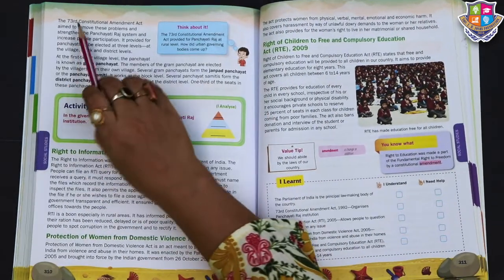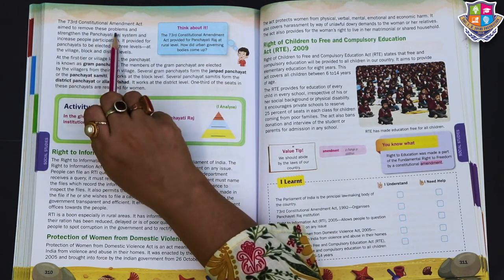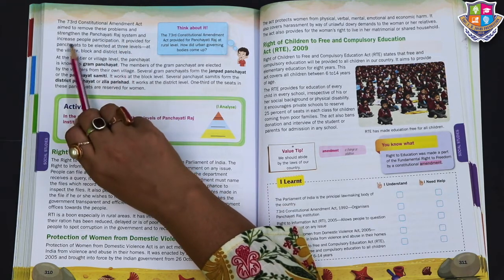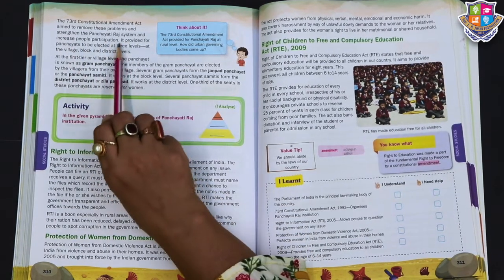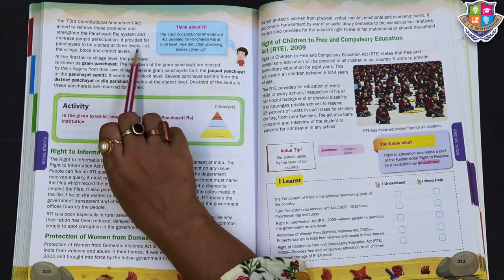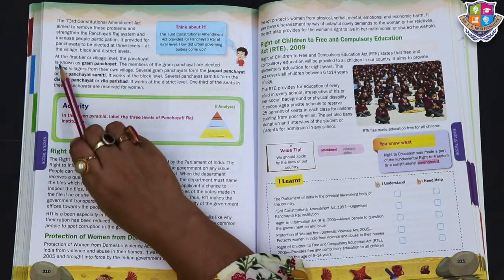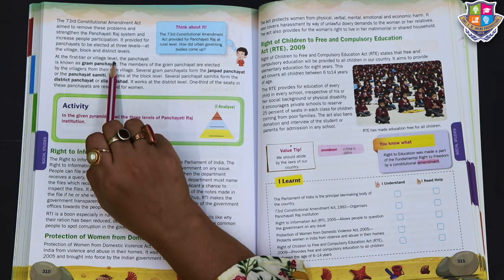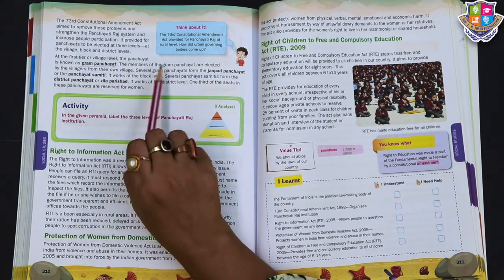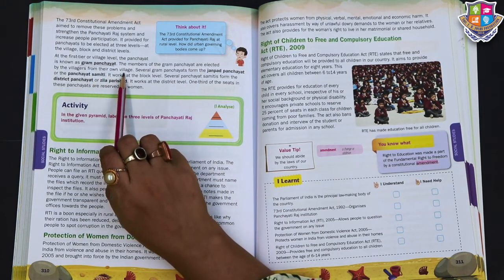Next, the 73rd Constitutional Amendment Act aimed to remove these problems and strengthen the Panchayati Raj system and increase people's participation. It provided for panchayats to be elected at 3 levels, at the village, block and district level. At the first tier or village level, the panchayat is known as a Gram Panchayat. The members of the Gram Panchayat are elected by the villagers from their own village.